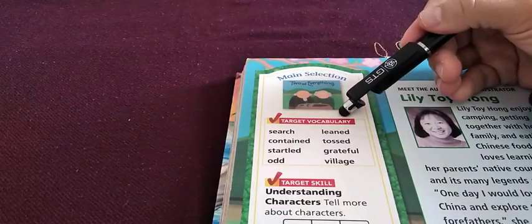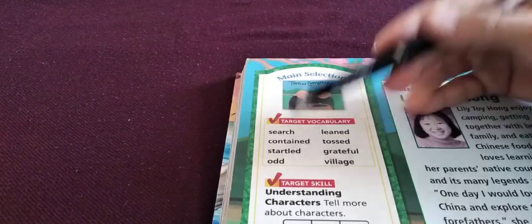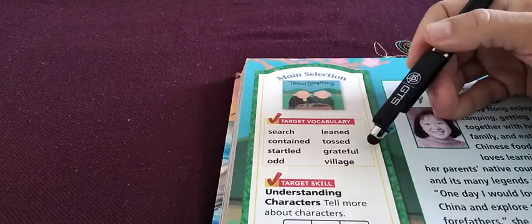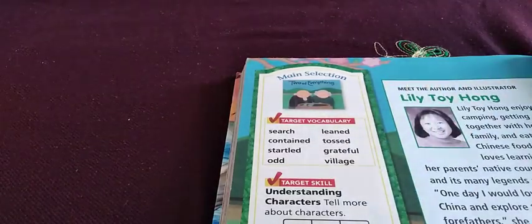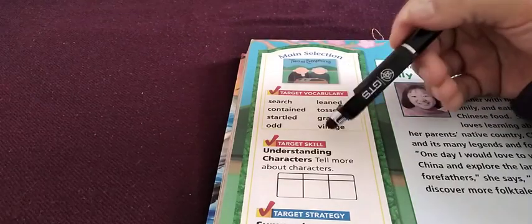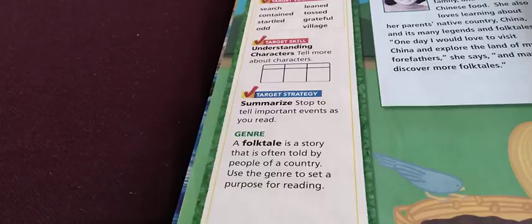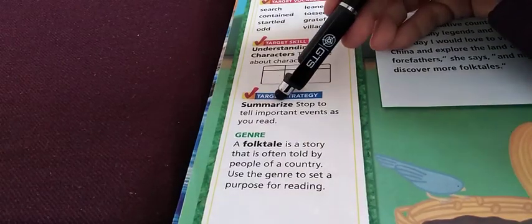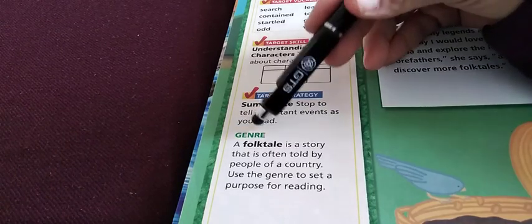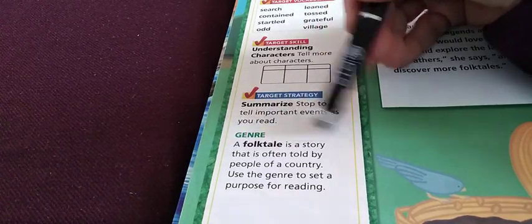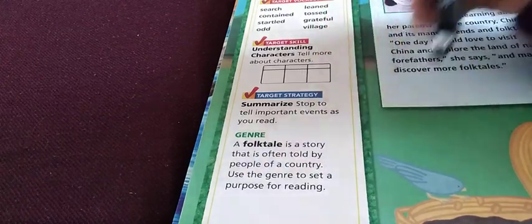Target vocabulary: search, contained, startled, odd, leaned, tossed, grateful, and village. Target skill: understanding characters. Tell more about characters. Target strategy: summarize. Stop to tell important events as you read. Genre: a folk tale. A folk tale is a story that is often told by people of a country. Use the genre to set a purpose for reading.